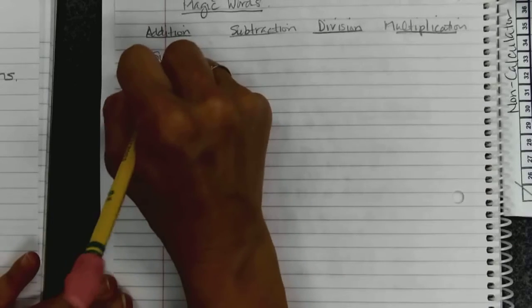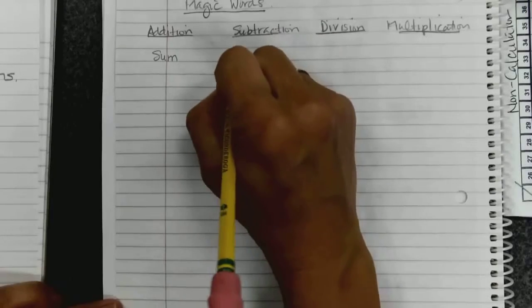Are we ready? Okay. I'm going to start with the word sum. Which category does it fall under? Caleb? Addition. Sum. Okay. What about difference? Yes? Subtraction.